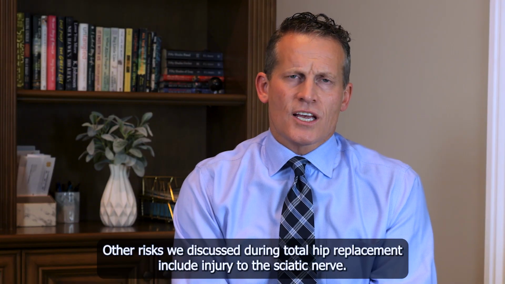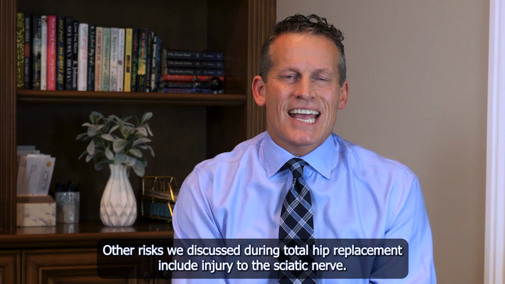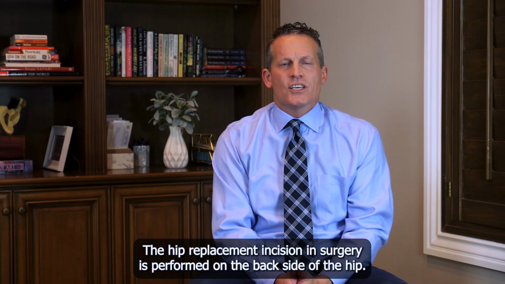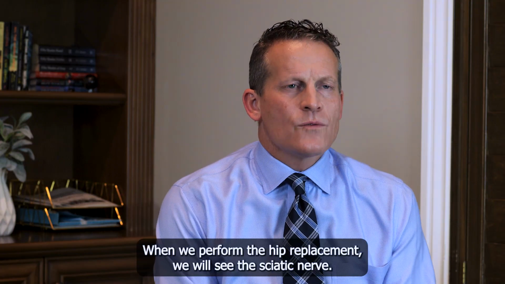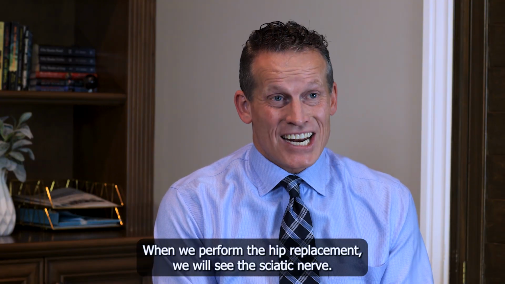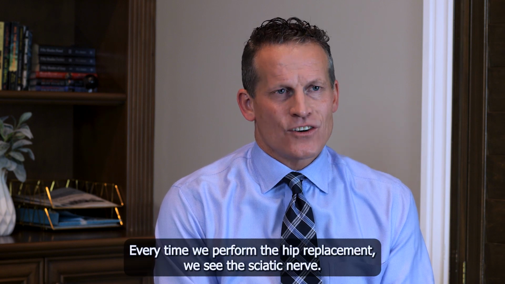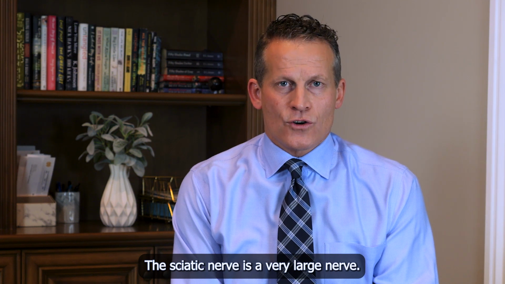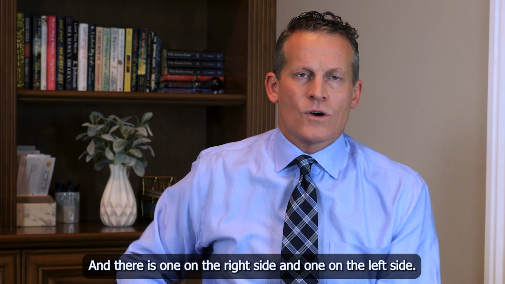Other risks we discussed during total hip replacement include injury to the sciatic nerve. The hip replacement incision and surgery is performed on the back side of the hip. When we perform the hip replacement, we will see the sciatic nerve. Every time we perform the hip replacement, we see the sciatic nerve. The sciatic nerve is a very large nerve. It's the second largest nerve in the body next to the spinal cord itself. And there is one on the right side and one on the left side.